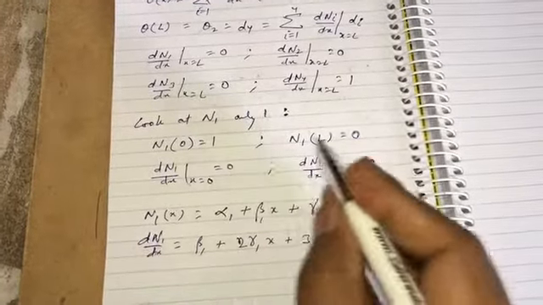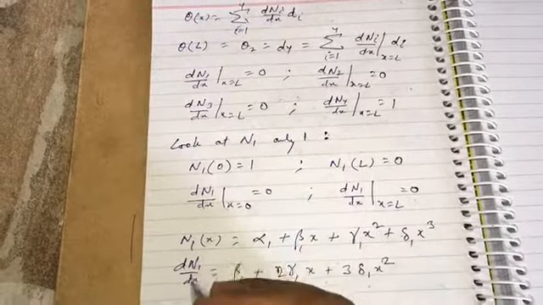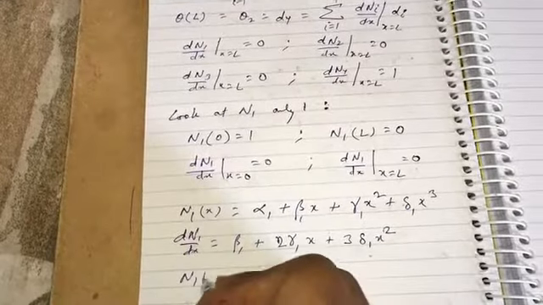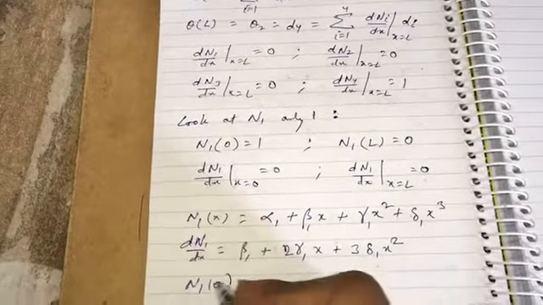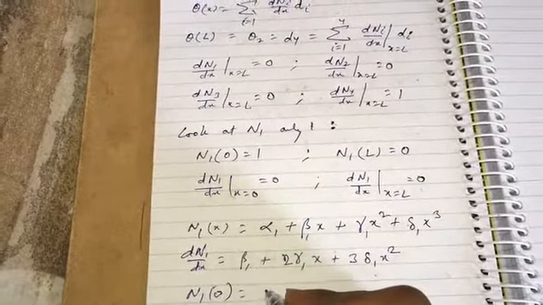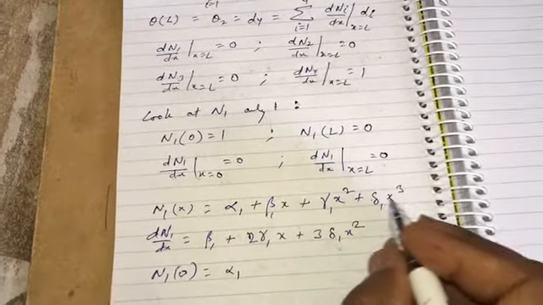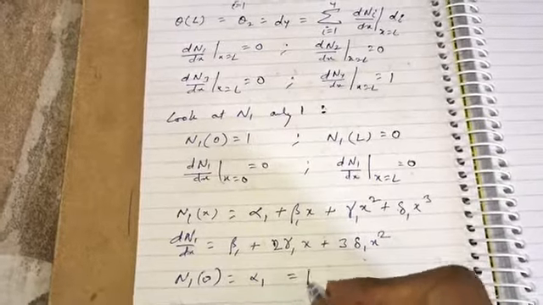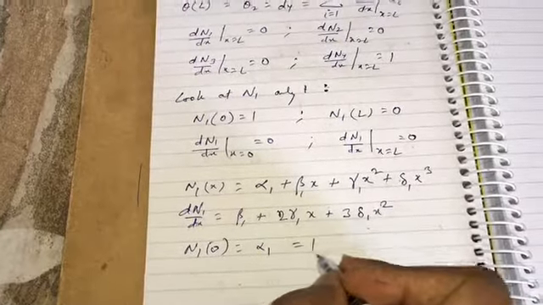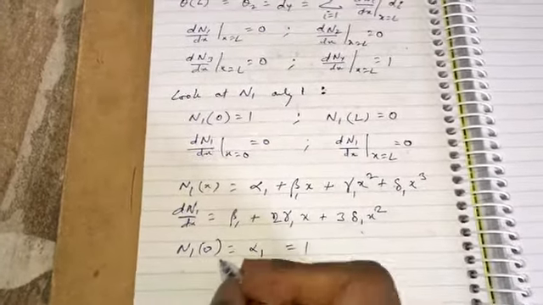Now we apply these constraints. What we get is N1 at 0 equal to alpha 1 plus all those zero terms, which becomes equal to 1. So we get alpha 1 equal to 1.